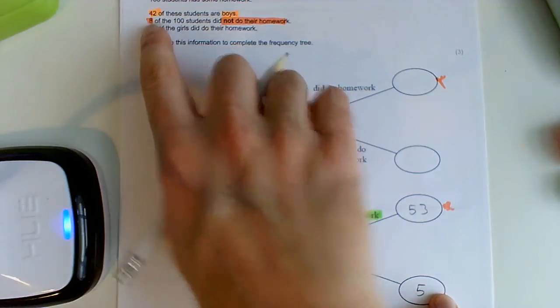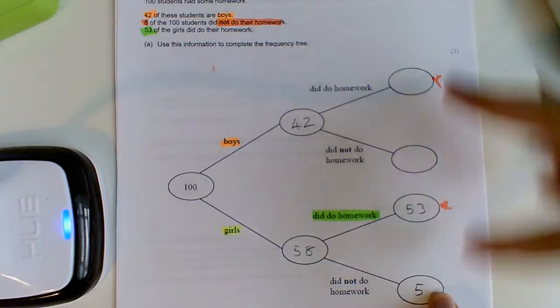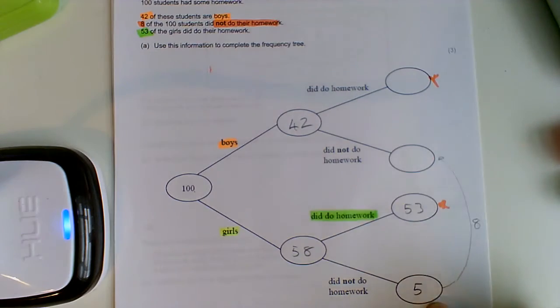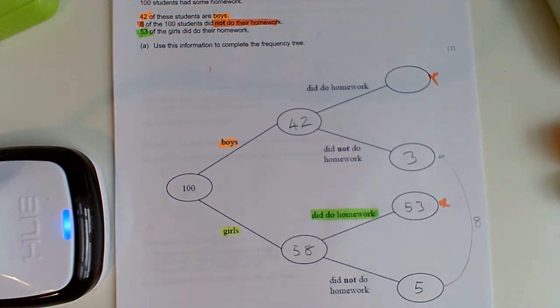Which means that if 5 girls didn't do their homework, how many boys didn't do their homework? If there were 8 who didn't do their homework altogether, I put them in the wrong place. It should have been there and there, shouldn't it? So these two must add up to 8. So that must be 3 there.